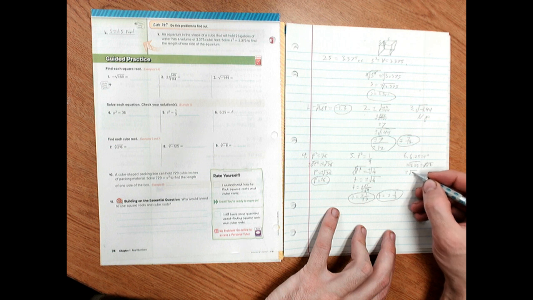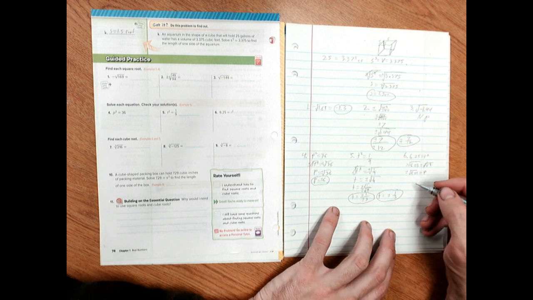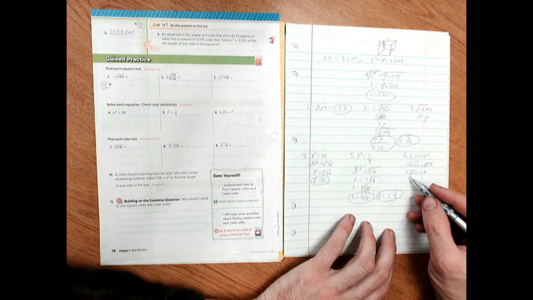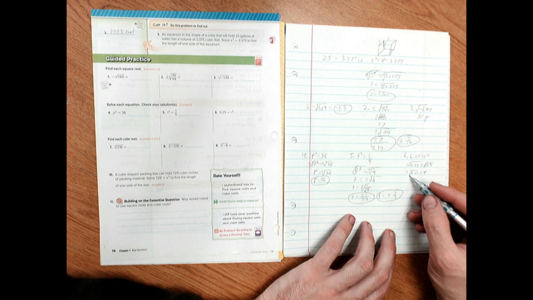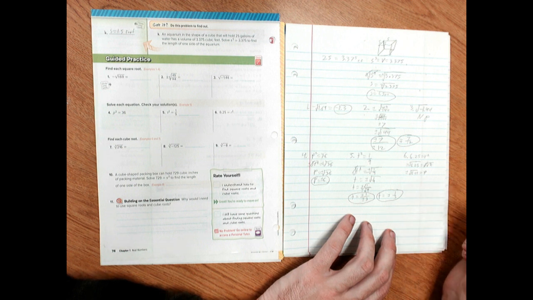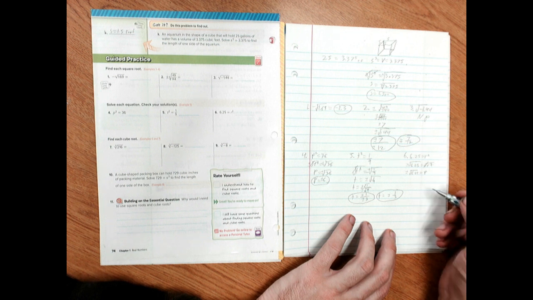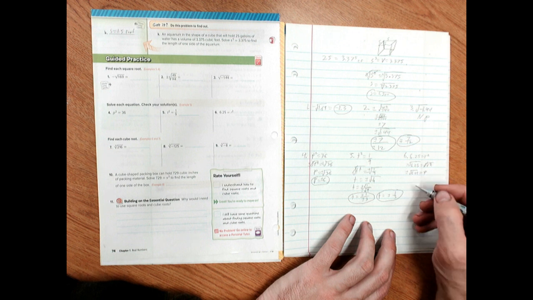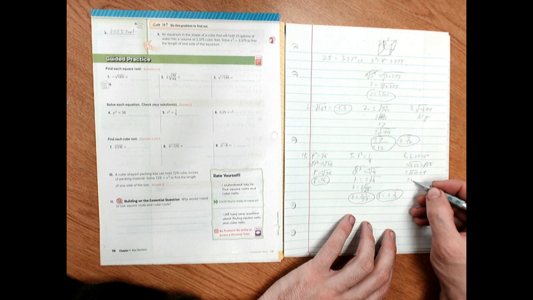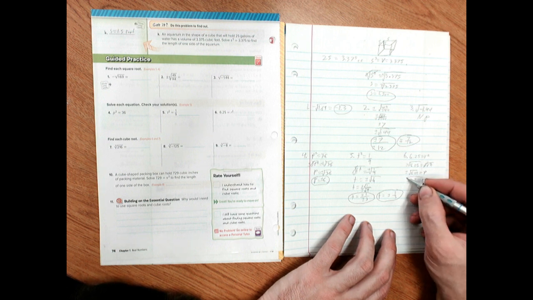Plus or minus the square root of 6.25 equals r. And what times itself equals 6.25? 1.5? No. 2.5. Plus or minus 2.5 equals r.